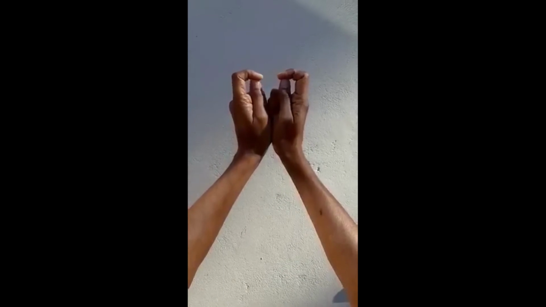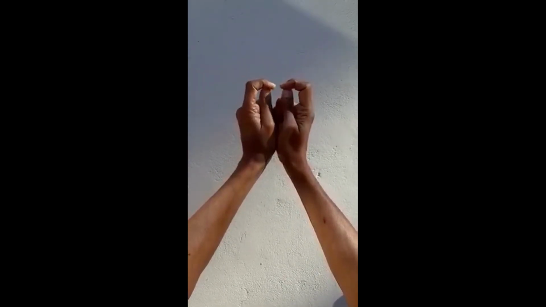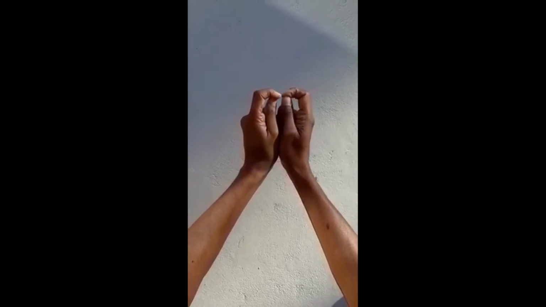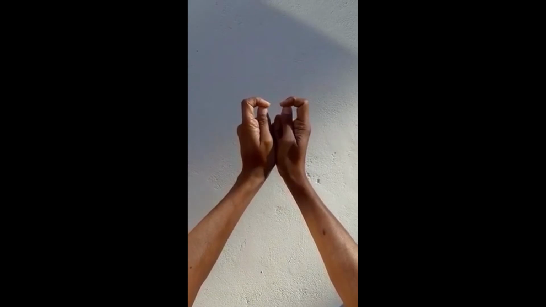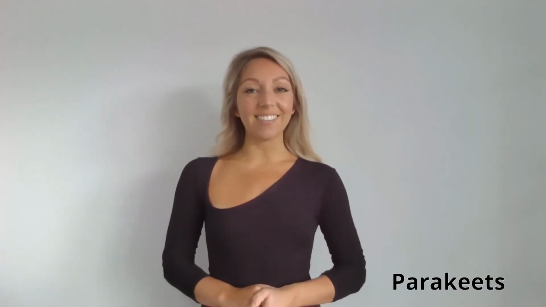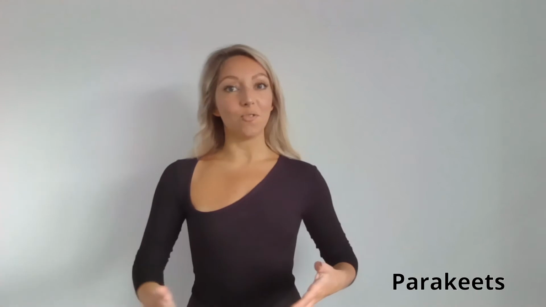Have two flying animals, but can you guess which birds Suraj is trying to portray in this mudra? So those two birds were parakeets, two little birds called parakeets. So let's have a try at this mudra.